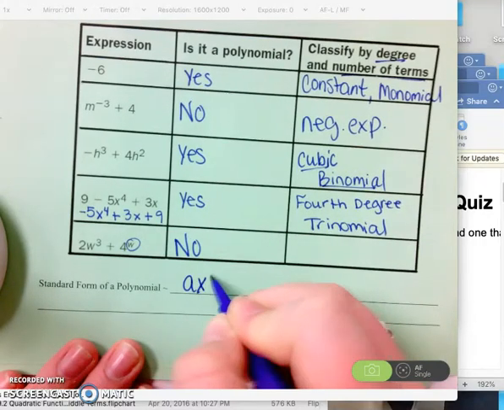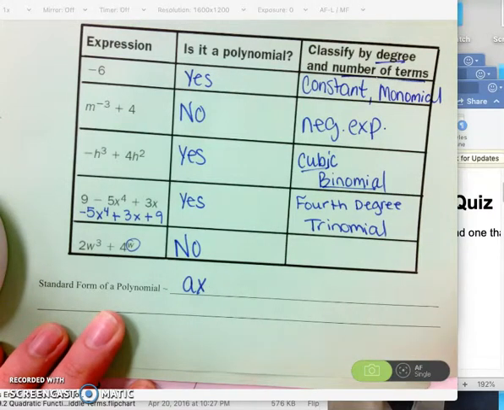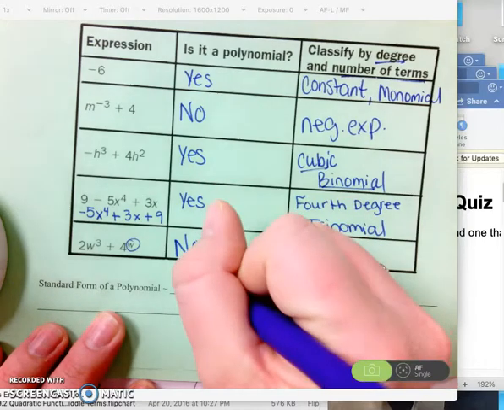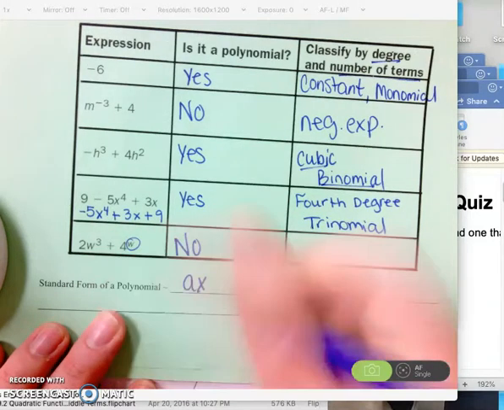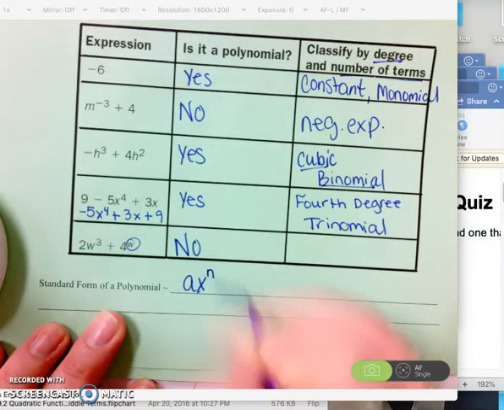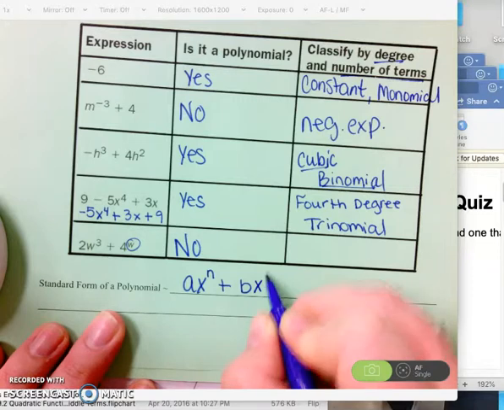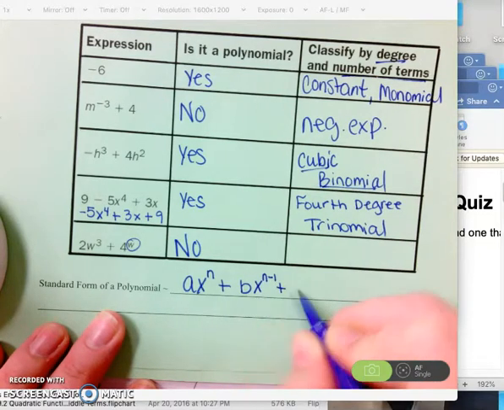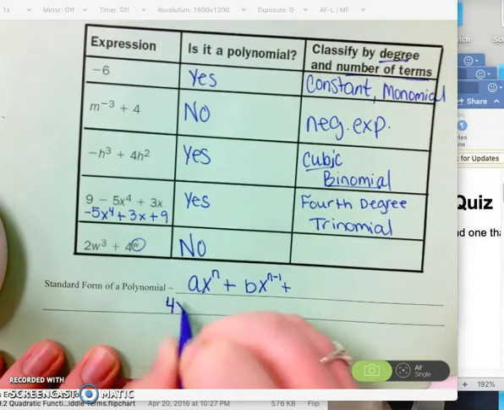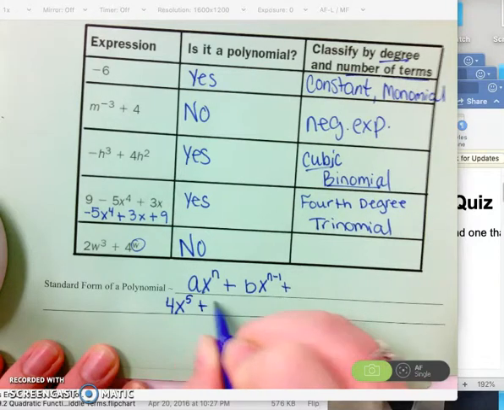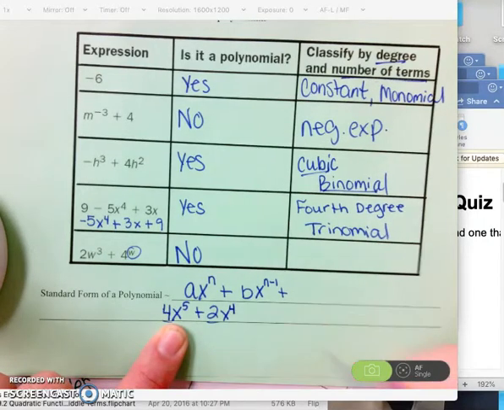The ax to the n, how should I write this? So ax^n of a polynomial, plus bx to the n minus 1, plus, and I'm going to show you an example, say like 4x to the 5th plus 2. These are going to change. X has to be the same letter, but it's then going to be to the 4th.